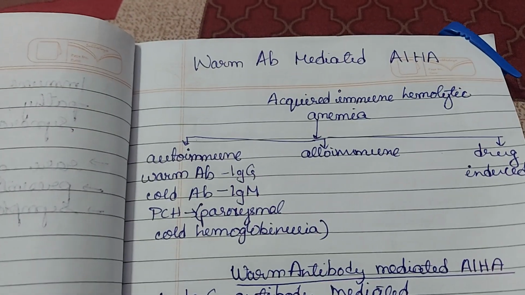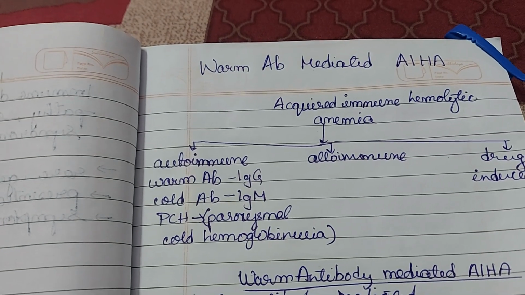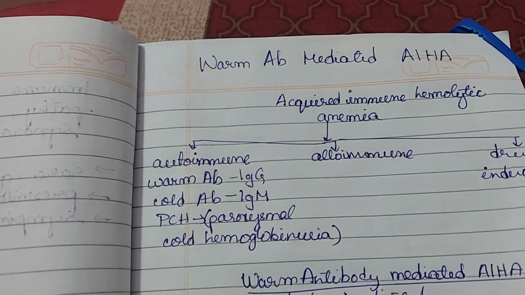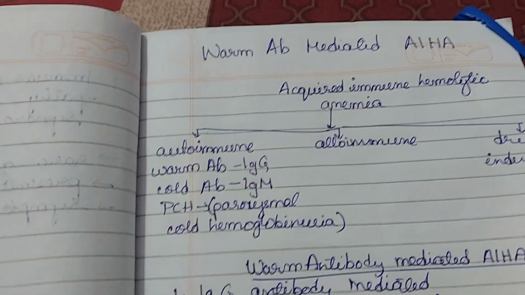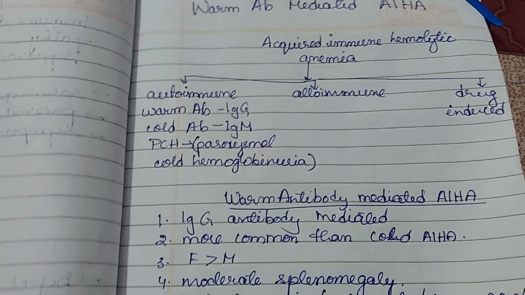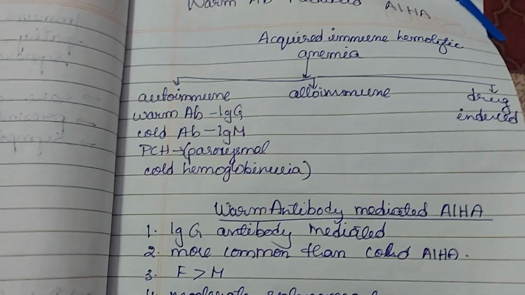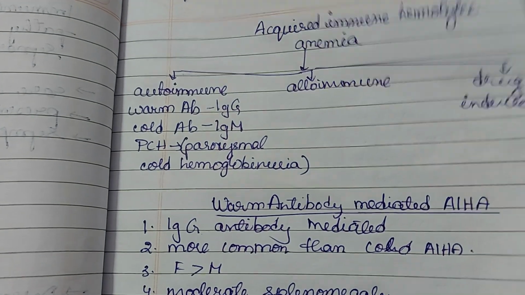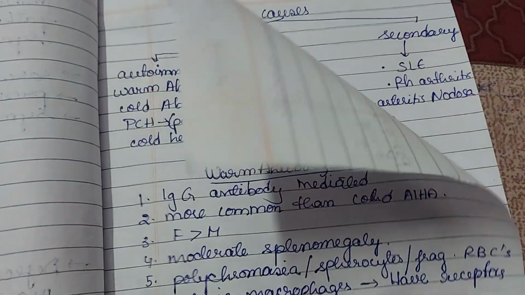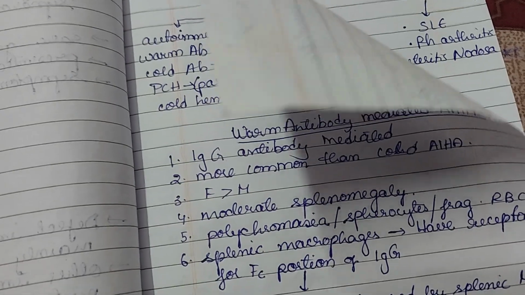PCH means paroxysmal cold hemoglobinuria. Warm antibody mediated is IgG type. Cold antibody mediated is IgM type. Now moving on to warm antibody mediated AIHA. We already know that warm antibody mediated AIHA is IgG type and it is more common than cold AIHA.